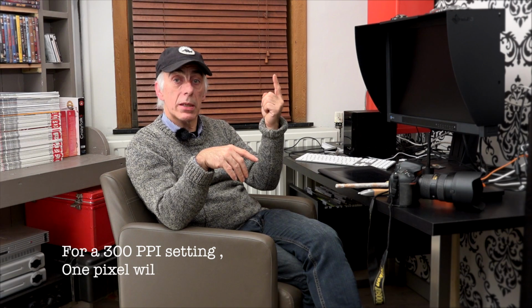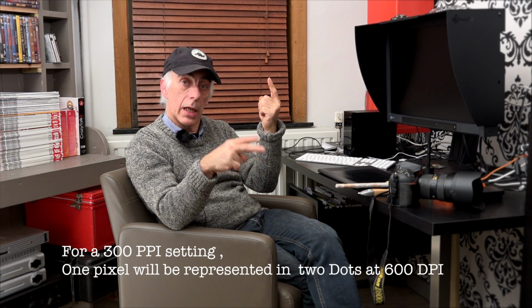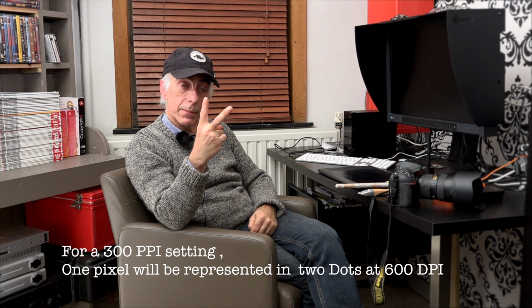Now, how many dots the printer will use, that's up to you, because you will have to set the resolution of the printer. So if you set the printer to 600 dots per inch, then for every pixel in your digital file, it will print 2 dots.